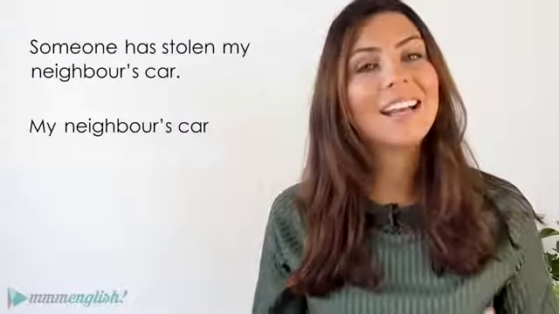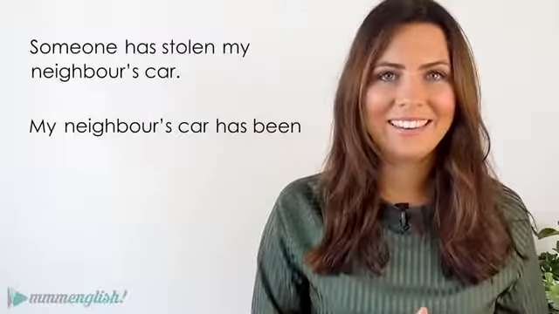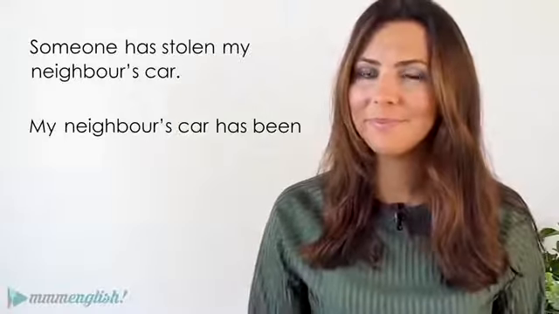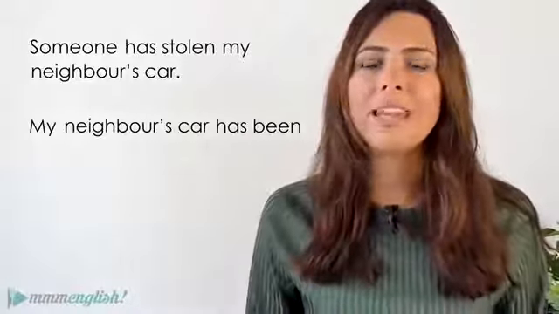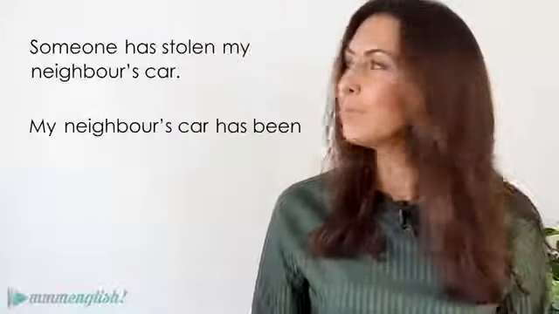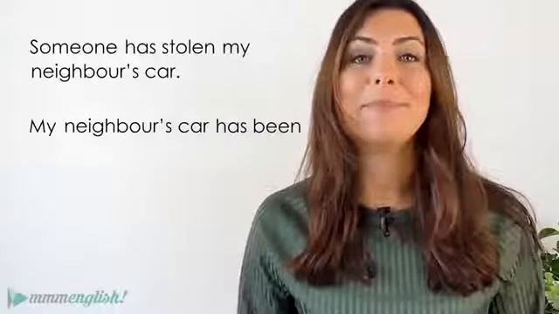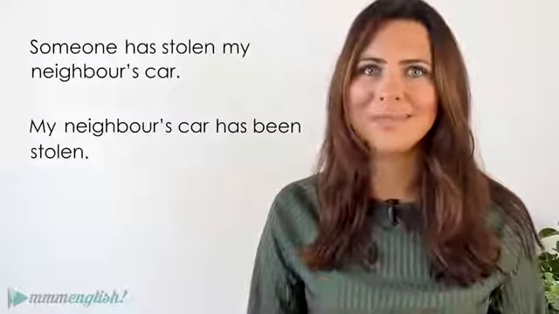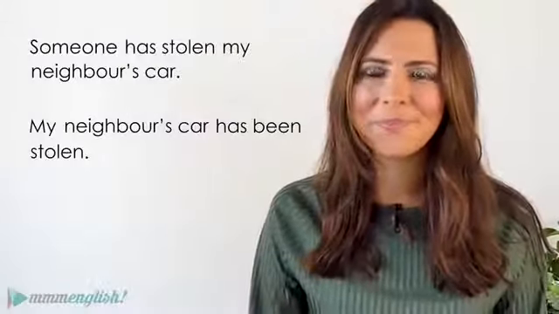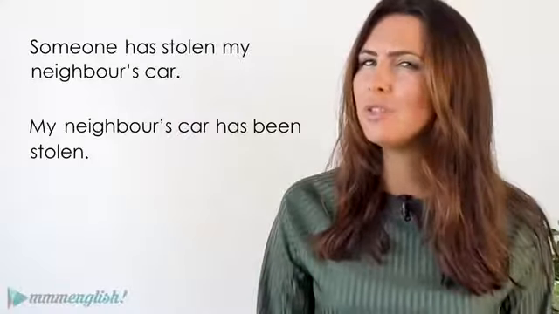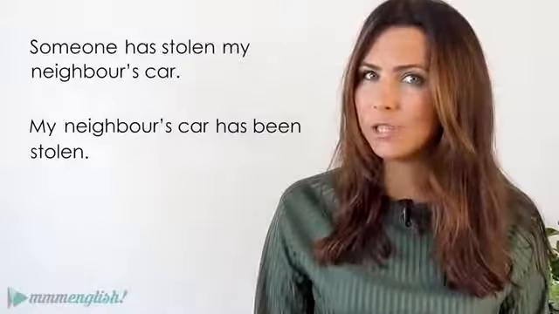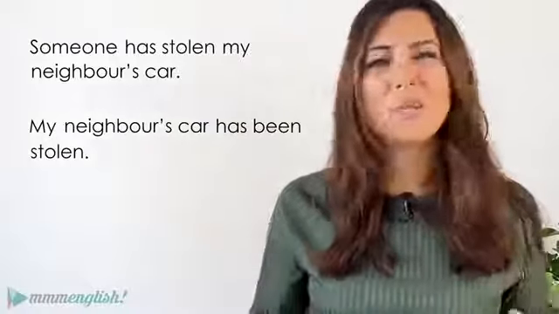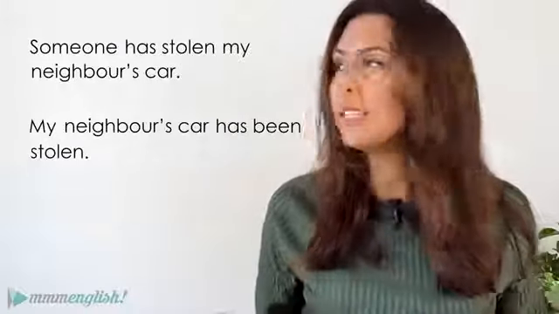The neighbor's car has been. We're using has because the subject is now the car. Step 5, add the main verb in past participle form. The neighbor's car has been stolen. It's the same verb as the original sentence. It was also the past participle. Step 6, decide, do you need to include the thing that did the action? Is it really that important? Maybe not, because we don't really know anything about who did it. It's just someone.